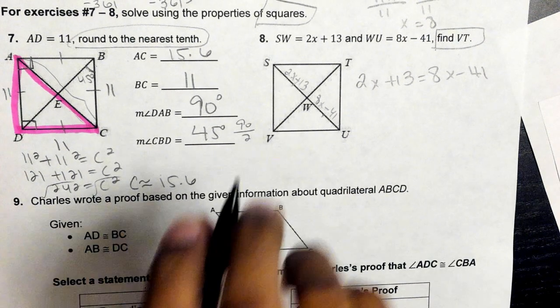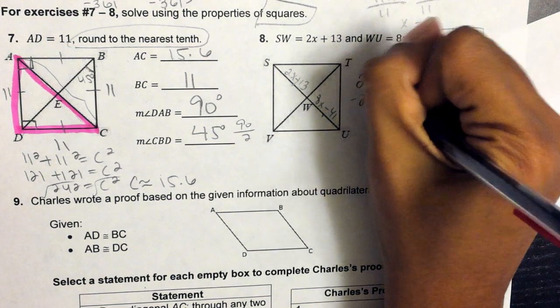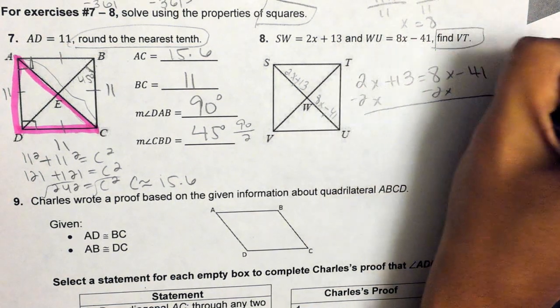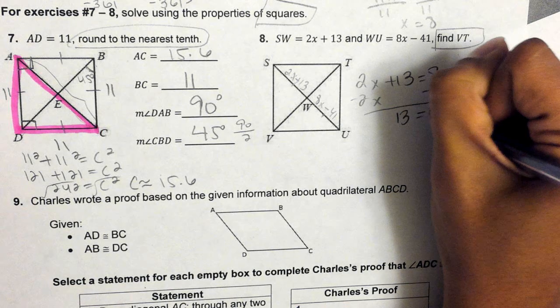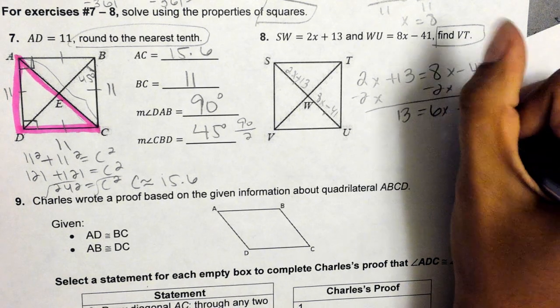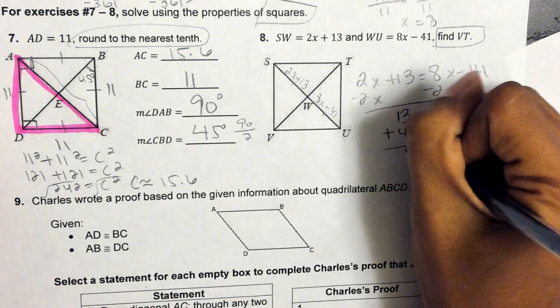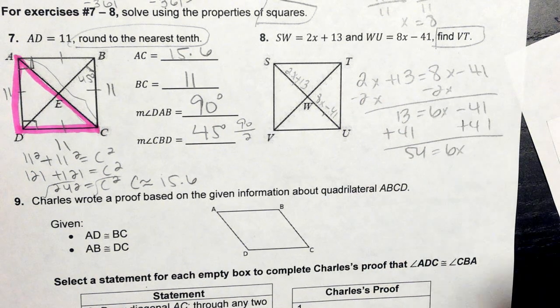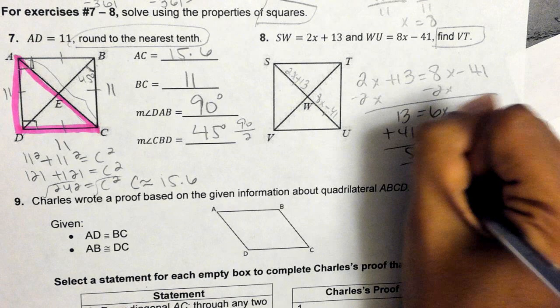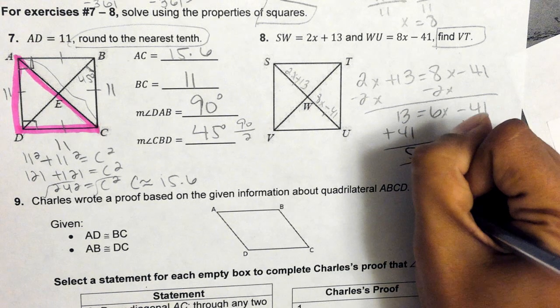Let's go ahead and do the math here. So we got to subtract 2x. 13 equals 6x minus 41. Add the 41. So we got 54 equals 6x. Divide by 6. X equals 9.